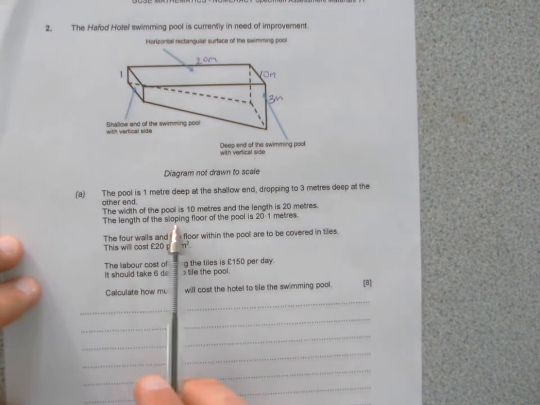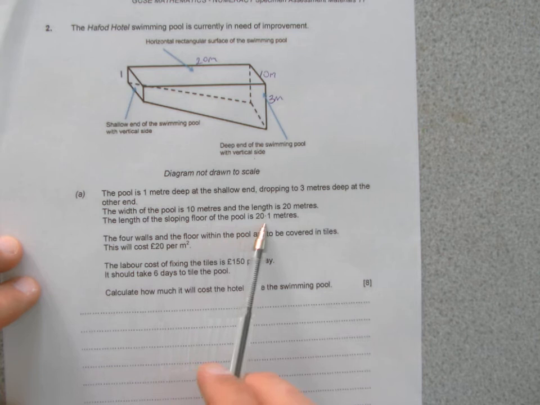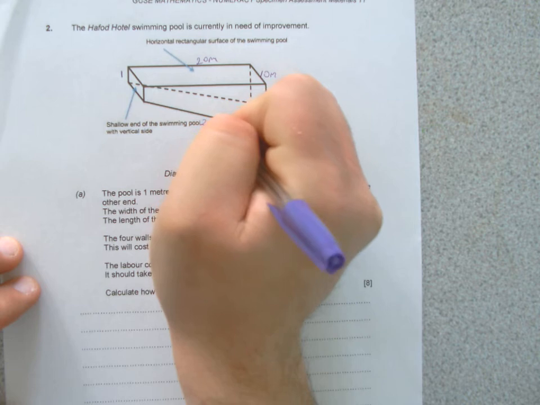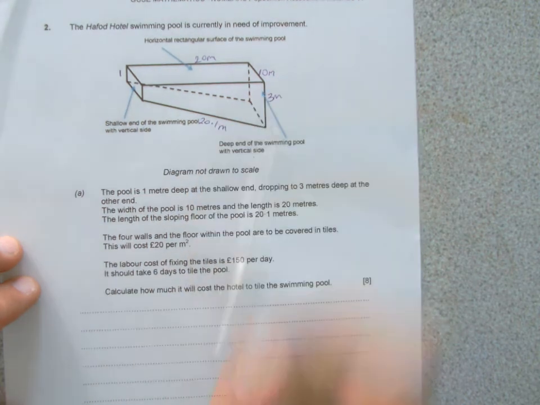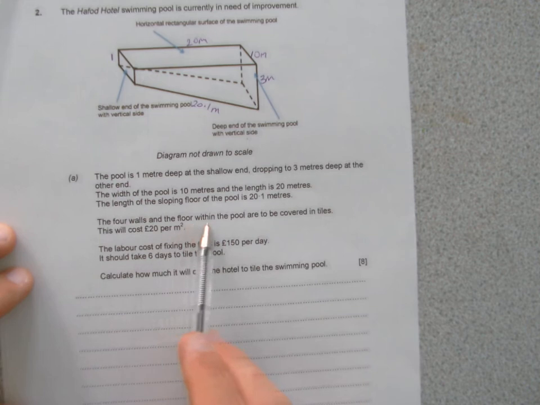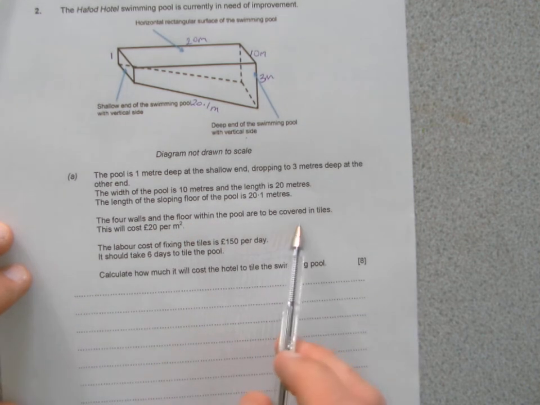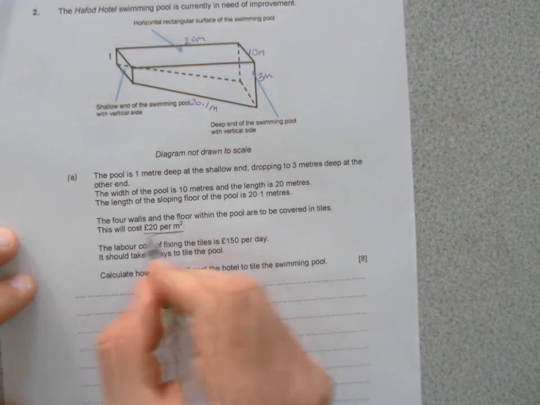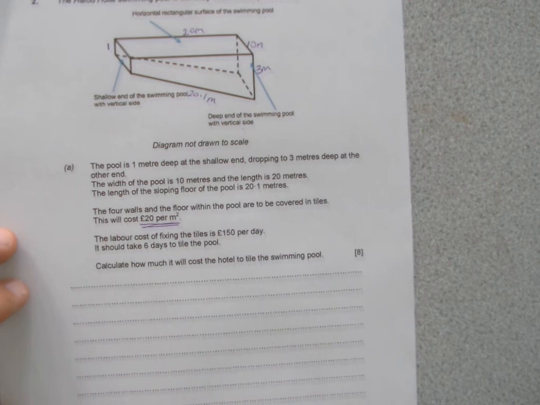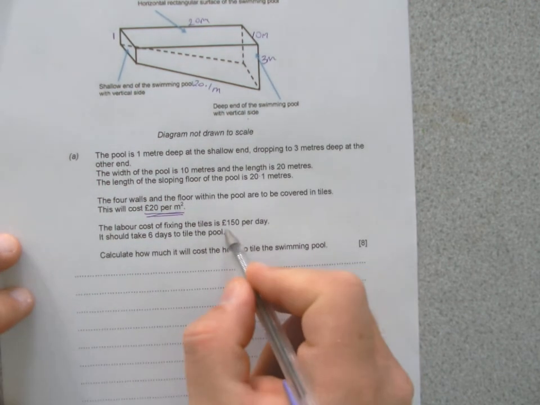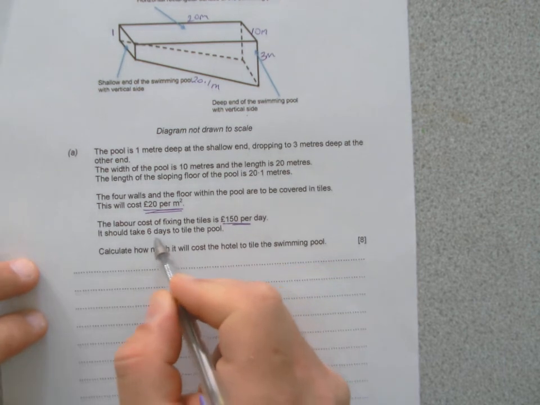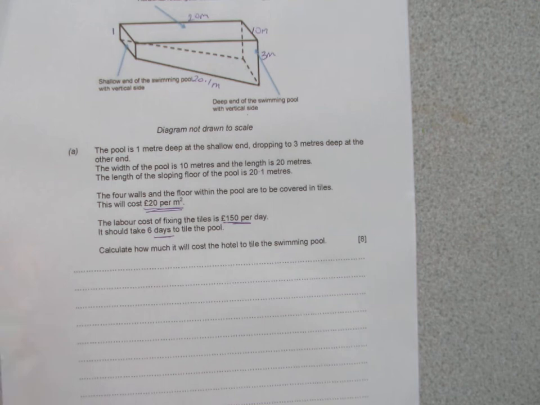It says then the length of the sloping floor of the pool is 20.1 meters. So we're looking at the bottom of the pool there, that length is 20.1 meters. The 4 walls and the floor within the pool are to be covered in tiles, which is normal for a swimming pool, isn't it? This will cost £20 per metre squared. The labour cost of fixing the tiles is £150 per day, and it should take 6 days to tile the pool. Calculate how much it will cost the hotel to tile the swimming pool.